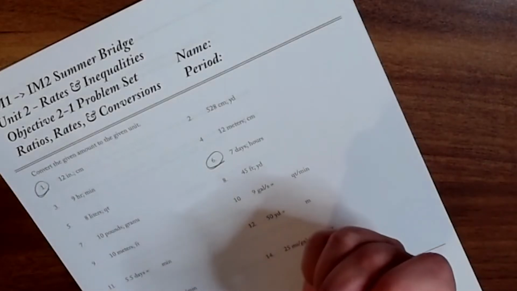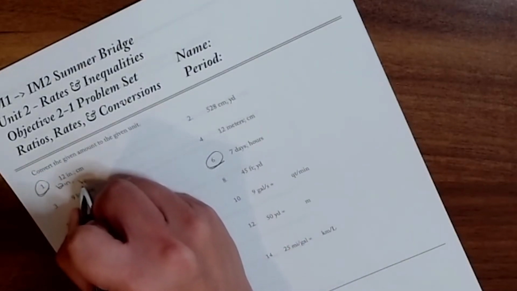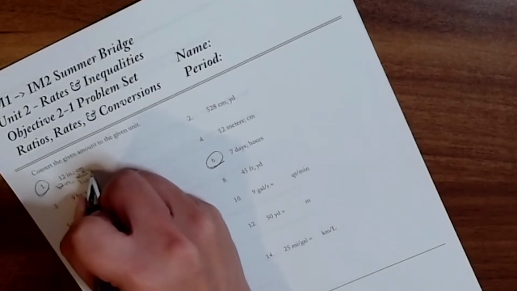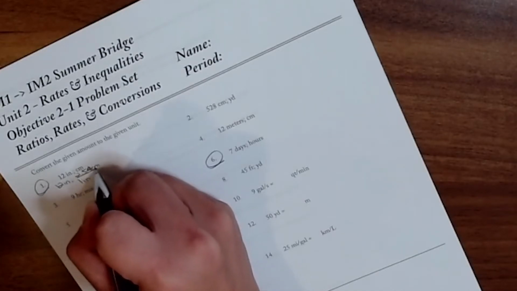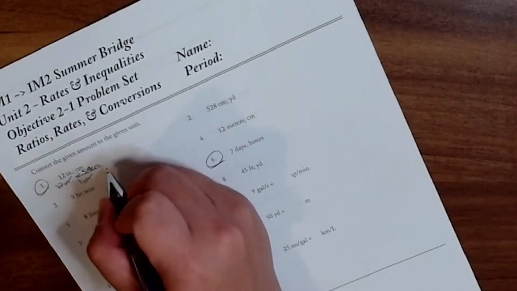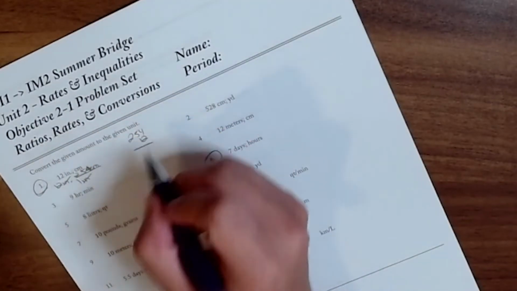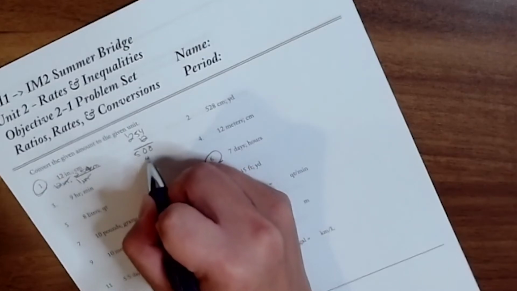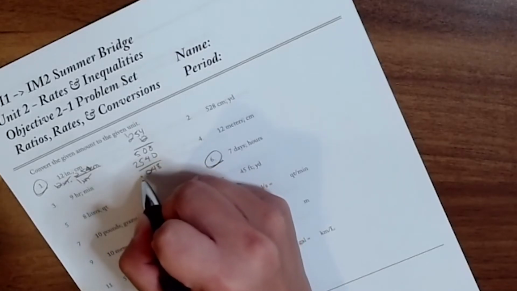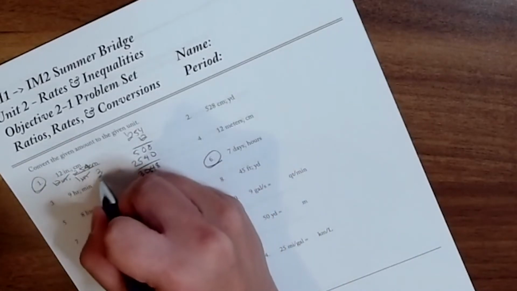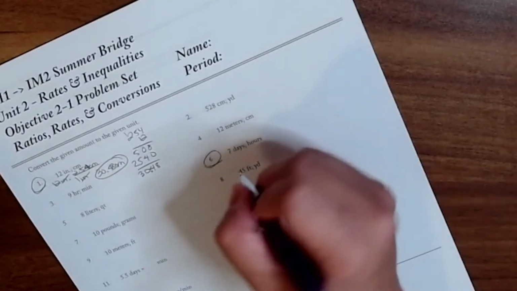So I want to go inches to centimeters, so 12 inches. And then 1 inch is 2.54 centimeters. Oh, my handwriting's bad. Okay, inches cancel out. I'm taking 12 and multiplying it by 2.54. That gives 3048, with 2 decimal places, so 30.48 centimeters.